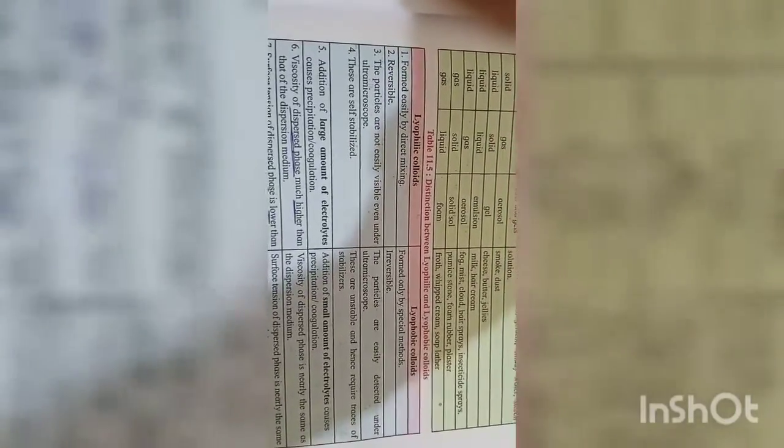Lyophilic colloids. What are lyophilic colloids? They are formed easily by direct mixing. In lyophobic colloids, some special methods are to be applied to form them. Lyophilic colloids are reversible, lyophobic colloids are irreversible. In lyophilic colloids, the particles are not easily visible even under ultramicroscope. And here in lyophobic colloids, they are easily detected under ultramicroscope.